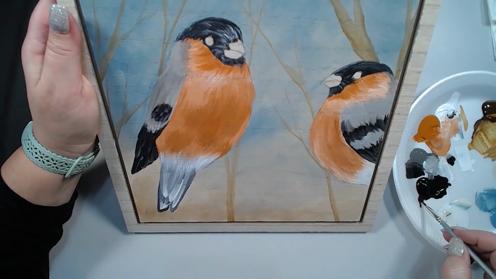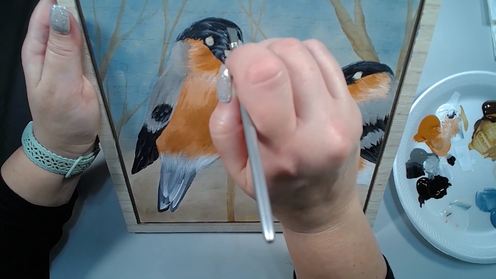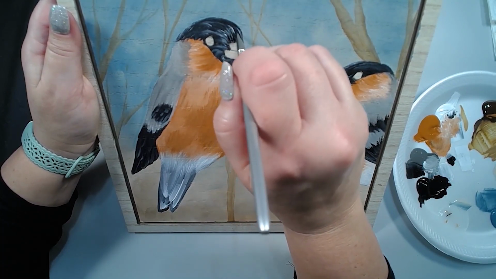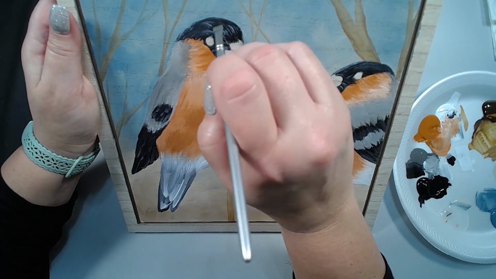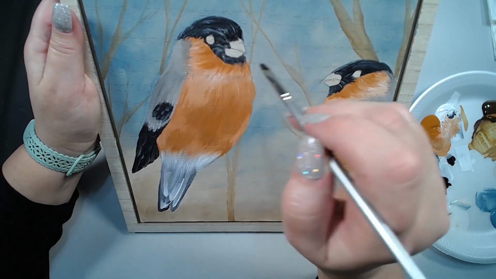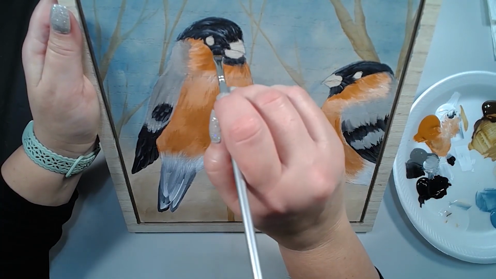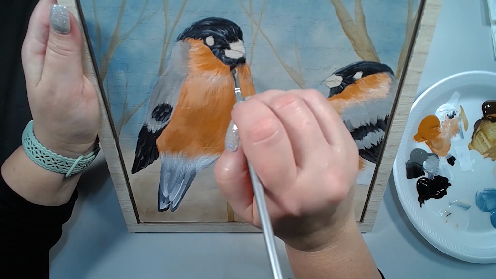Now to bring some of that black back in, there, especially around the beak.